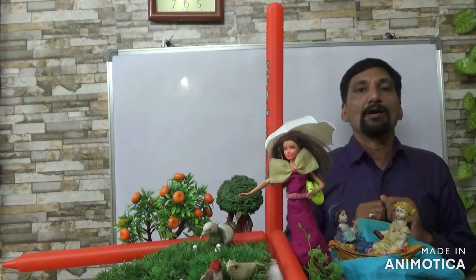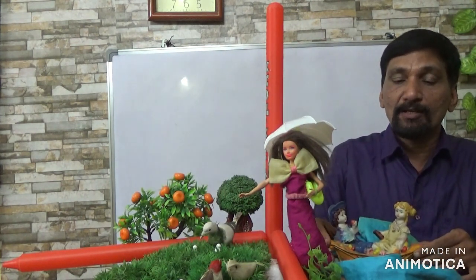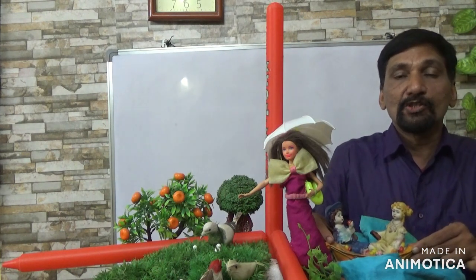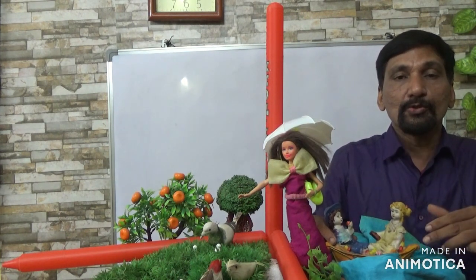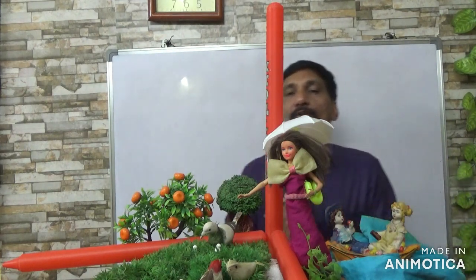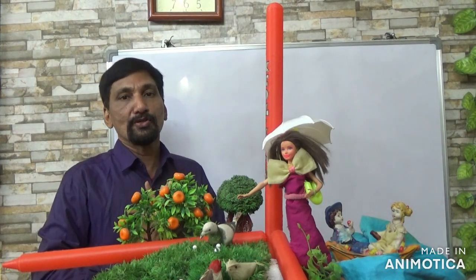Or take another example: if a person is rowing his boat in a river, in what direction should he row to reach the opposite end? This is all we are going to know through our vector concept.